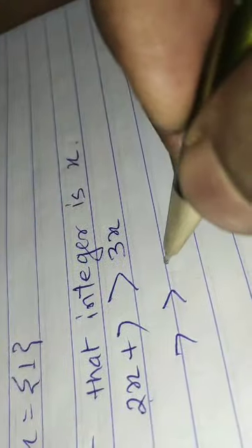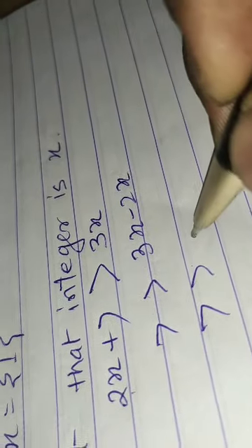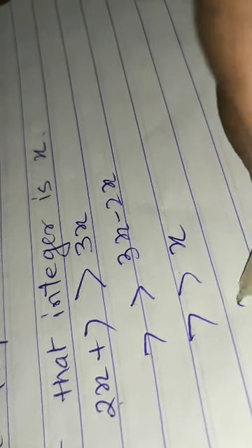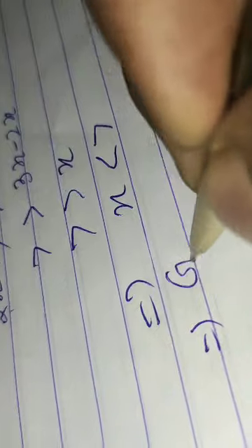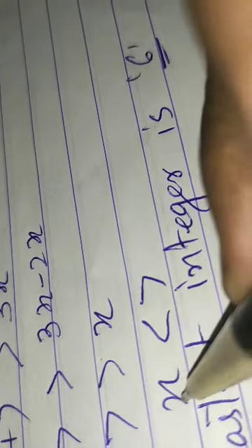So 7 is greater than 3x minus 2x. 7 is greater than x, or we can write x is less than 7. So x is less than 7 and x is integer, the greatest integer will be, this implies that greatest integer is what? 6, because x is less than 7, smaller than 7, and the largest integer smaller than 7 is 6.